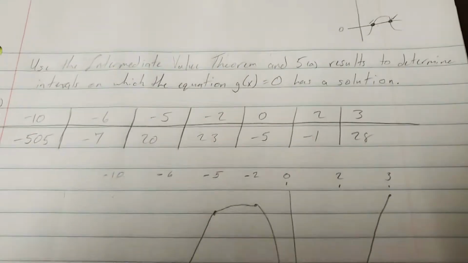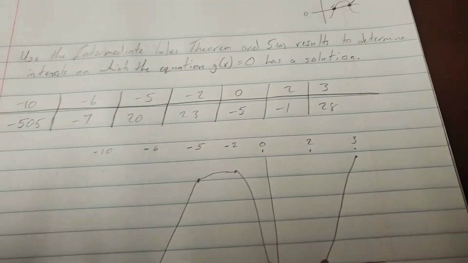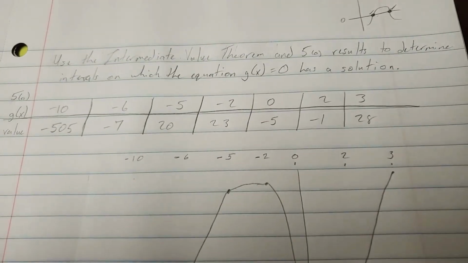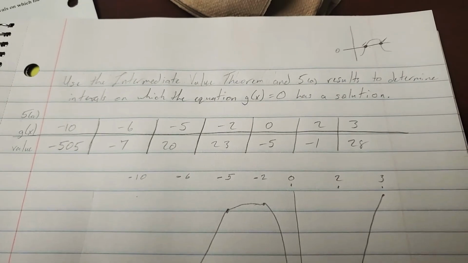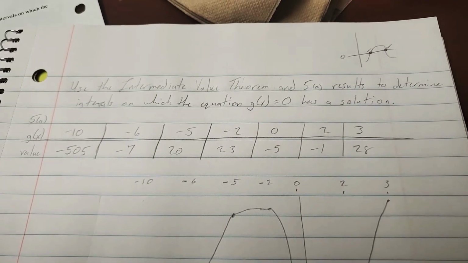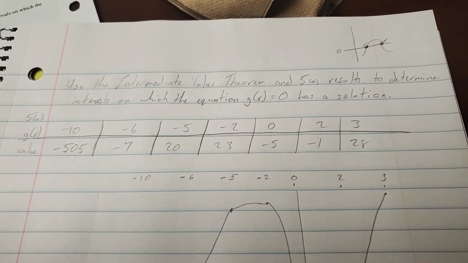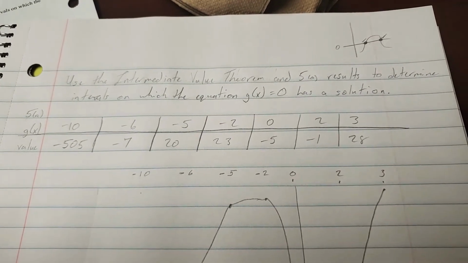Luckily, I've transposed those values onto the second page, in which it asks us to use the intermediate value theorem and the 5a results to determine intervals on which the equation g of x equals 0 has a solution.